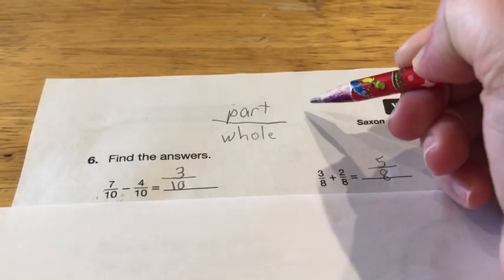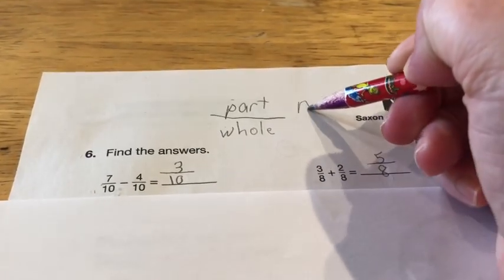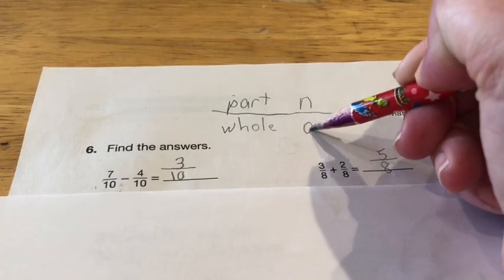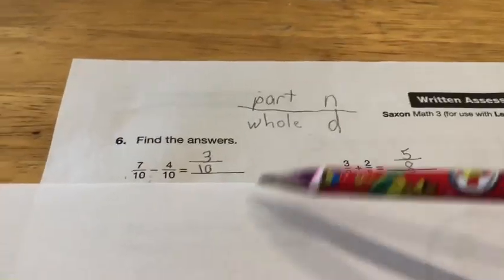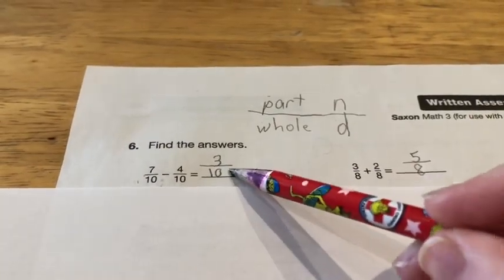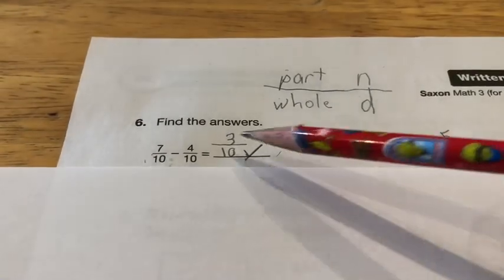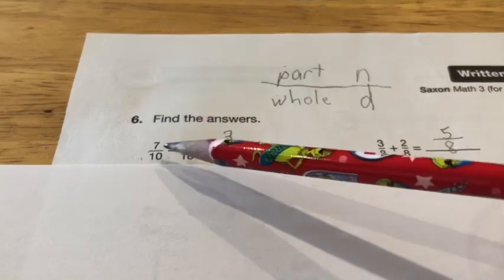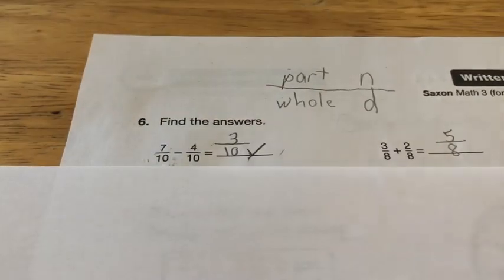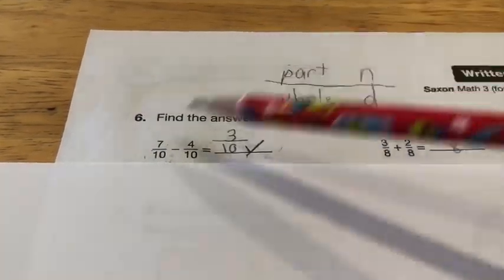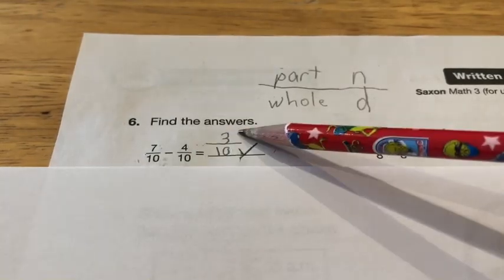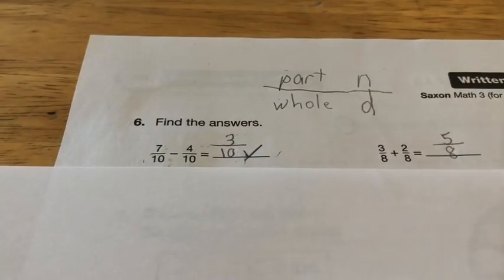And the denominator's on the bottom because the nurse comes in before the doctor. So our denominator stays constant. If the pie got cut into 10 pieces, it's still in 10th size pieces. So we just subtract across our numerators. Same thing with addition. So 7 minus 4 is 3/10.